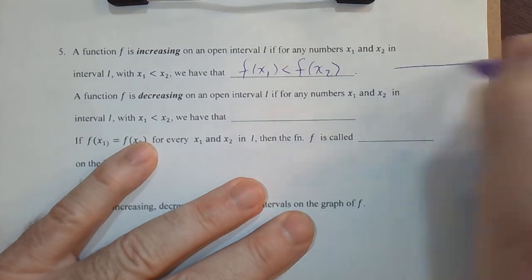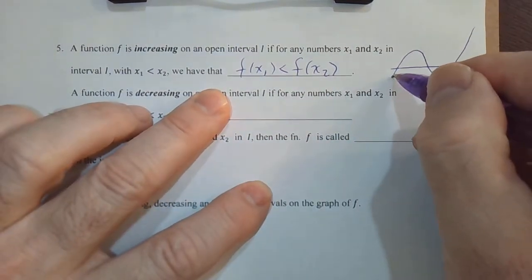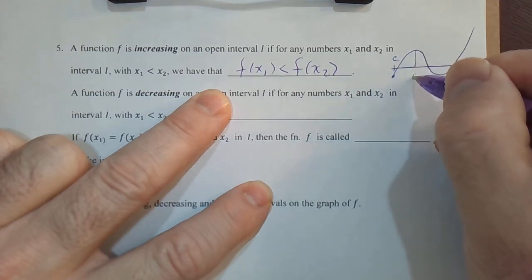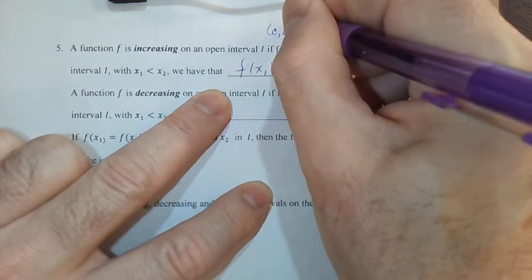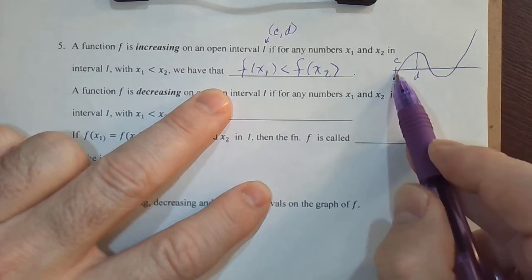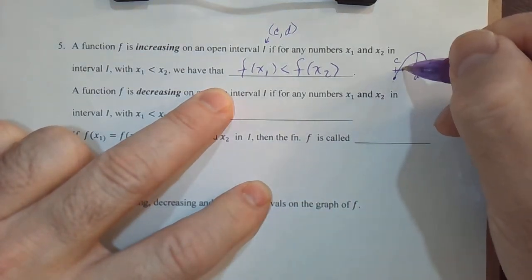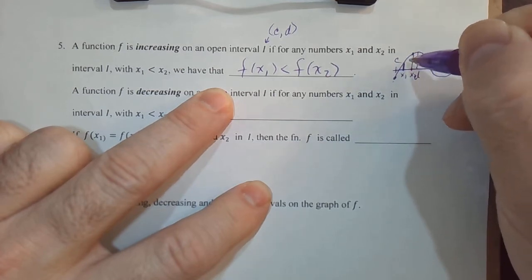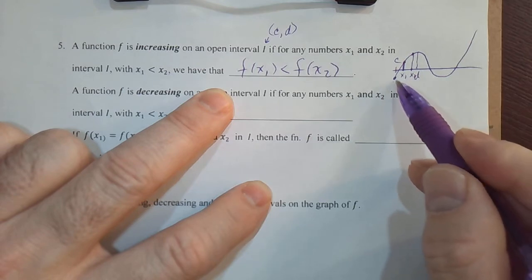Maybe I'll draw a function here. Here's the x-axis. Let's do something like this. Well, we're looking for increasing. So certainly from this, let's call that C, and let's call that D. From C to D, that would be my open interval. I called it I here, but an open interval from C to D, notice that it's going uphill. So it's an increasing function from C to D. And what that means, again, is if you take x1 there, take x2 here, that just means that f of x2 is greater than f of x1 for any two points that you choose in this region here.